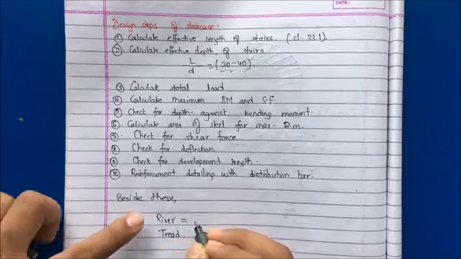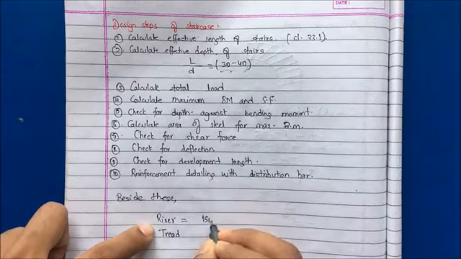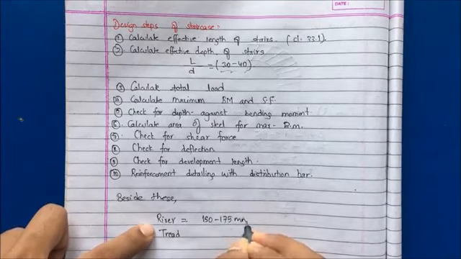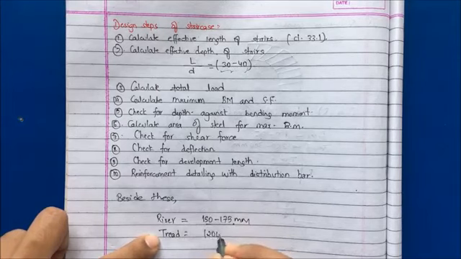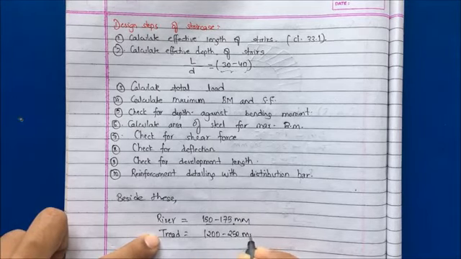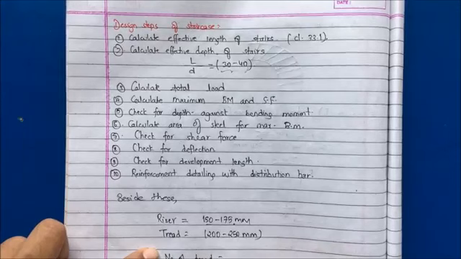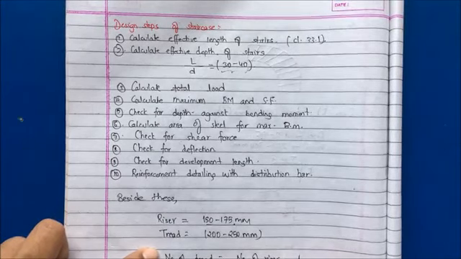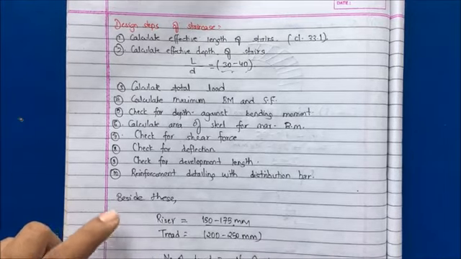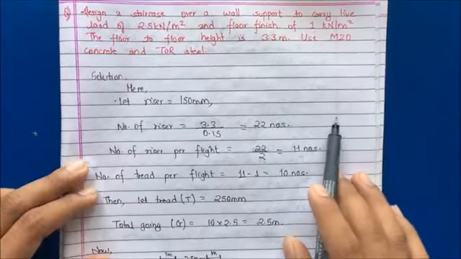For general purposes we take the riser height as 150 to 175 mm, and considering this we take the tread width as 200 to 250 mm. We should also know that the number of treads is equal to the number of risers minus 1, that is the number of treads is always less by 1 than the number of risers. So here is the numerical.